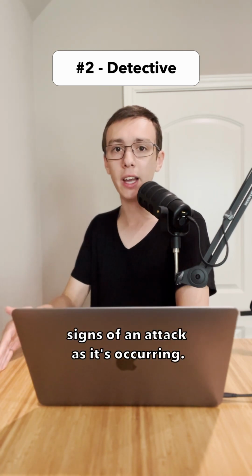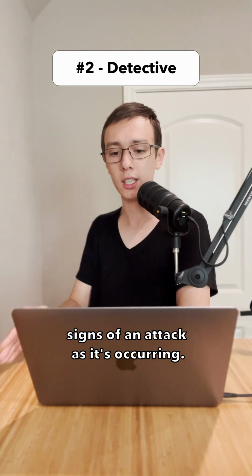Second of all, you have detective controls. Detective controls aren't necessarily trying to stop an attack, rather they're designed to detect signs of an attack as it's occurring. So for example, your intrusion detection systems would generate logs of activity and basically detect whenever an attacker is trying to gain access. You might have security cameras and security guards that can actually see attackers trying to gain physical access into a building, or maybe they leave around a USB drive or some kind of malicious system that can be plugged into a computer. All of these constitute detective controls because they detect the signs of an attack.